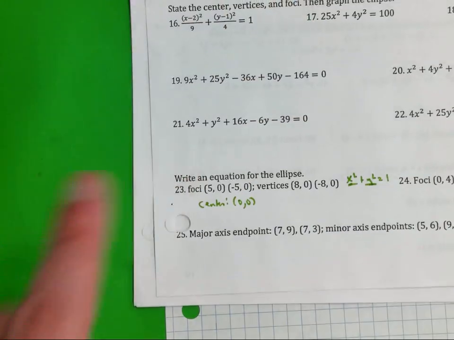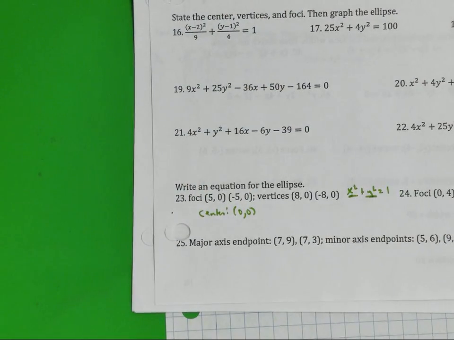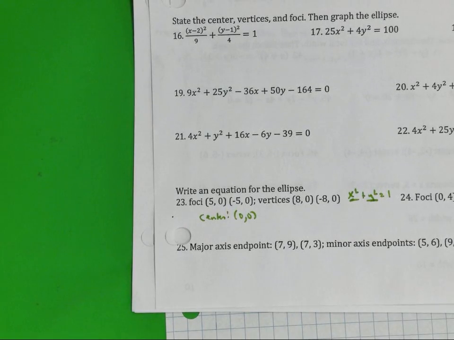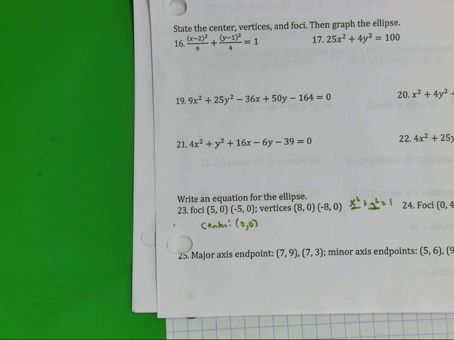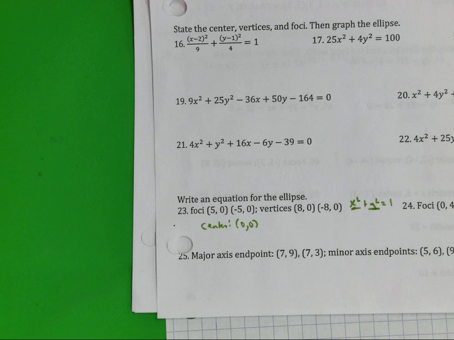Now let's think about this. Look at your foci and your vertices. Are they on the same axis there, guys? So they're both on this one right here, aren't they? What do you know about your foci? Your foci is always on your what? Major axis. Very good. So your major axis is going to be what? Horizontal, okay? We got that? So your larger number is going to be under that x squared value. Now, if I'm at the center and I'm going out to 8, 0 or -8, 0, how many units is that? 8. So 8 squared is what? 64. That would be under that.